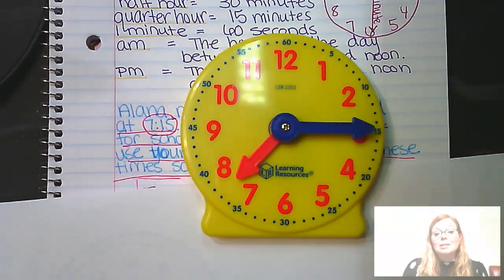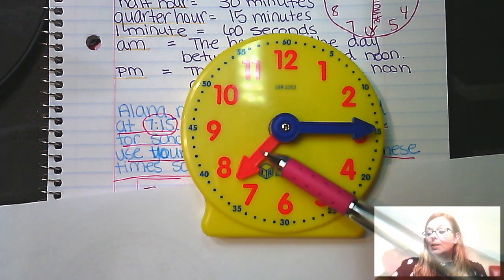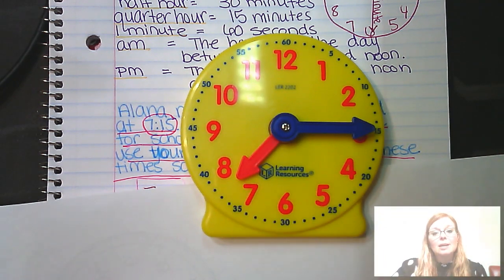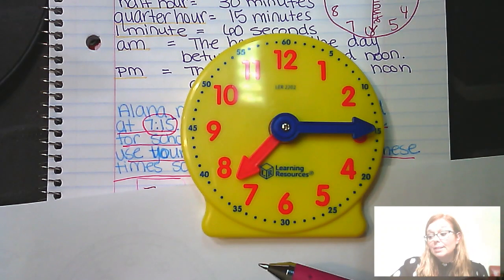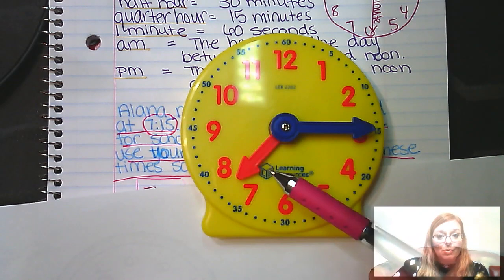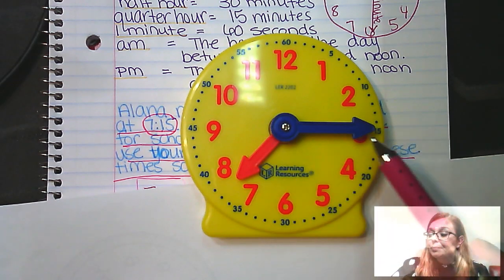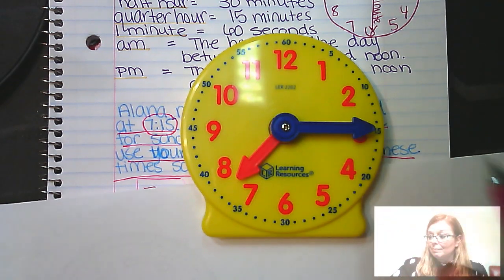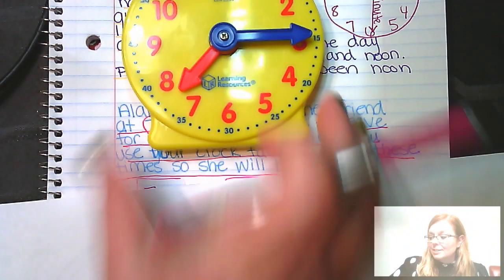The hour hand is pointing in between the 7 and the 8 because it is not on 7 o'clock anymore. It's a little bit past the hour. So the hour hand moves as well. This is 7:15. All right, so going on from 7:15.